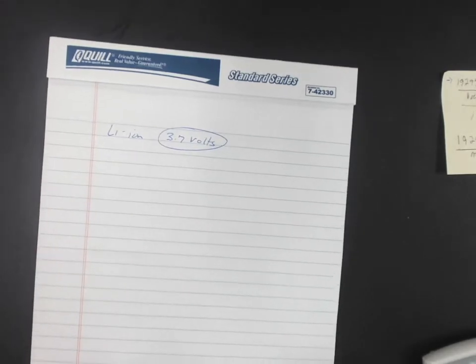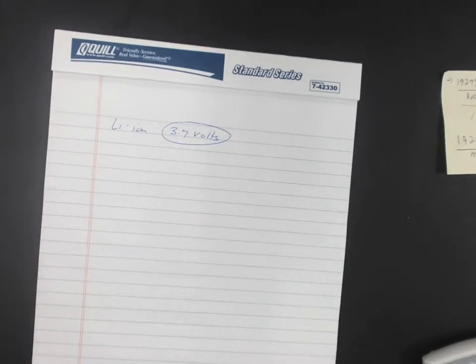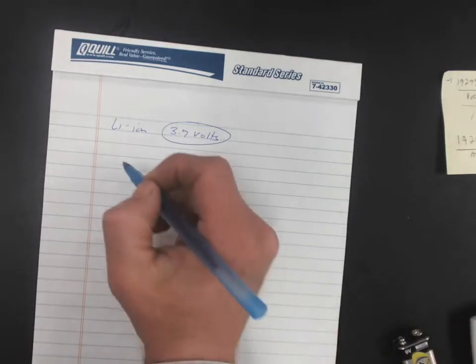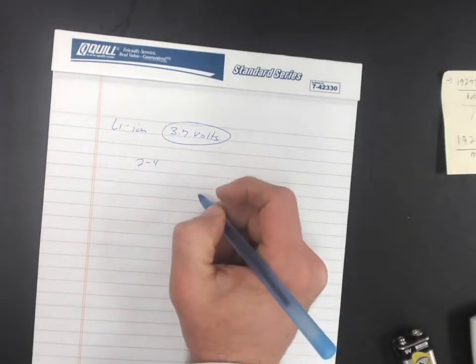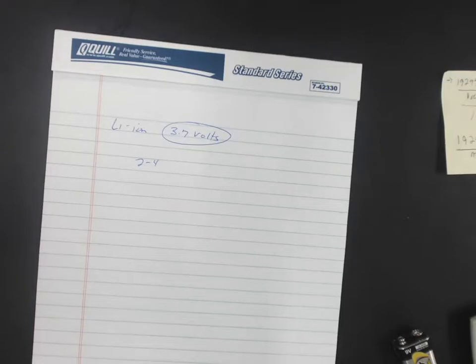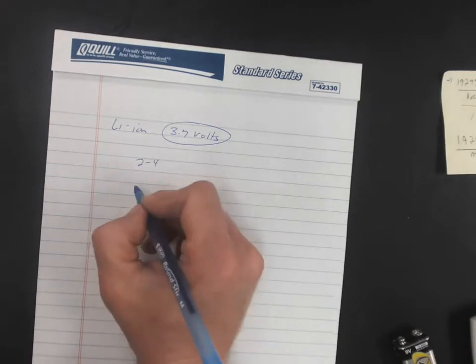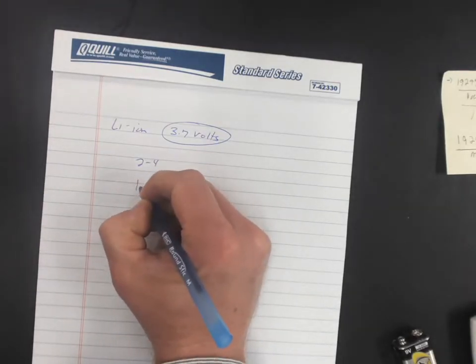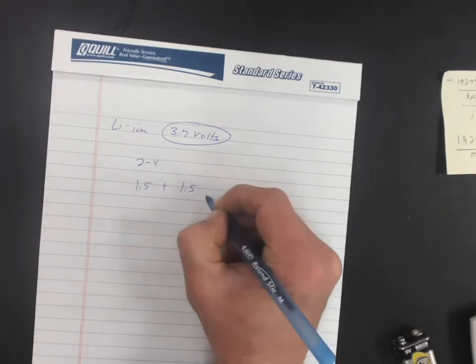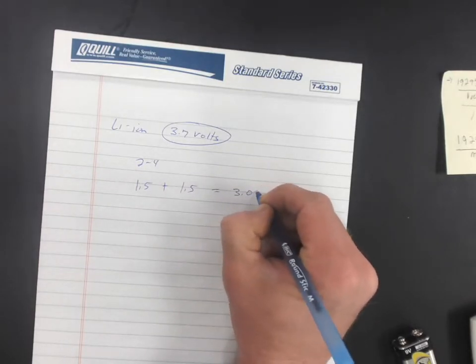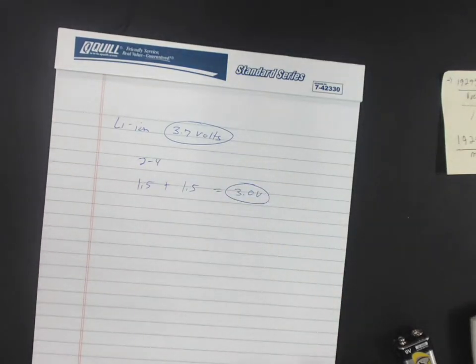Most things that use these batteries use how many of them? Could be anywhere from 2 to 4. In physics we learn about hooking up batteries in series, and when you do that you add the voltage. So most things that run off of 2 AAAs are running off of 1.5 plus 1.5 volts, giving you a total of 3 volts.